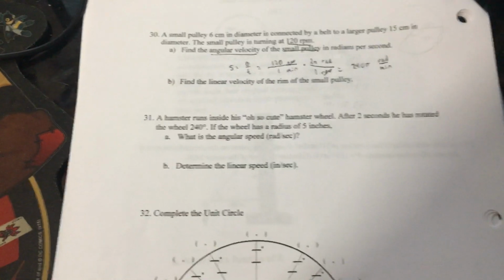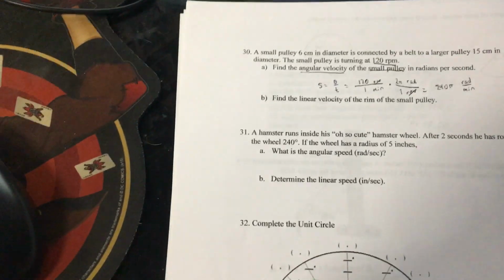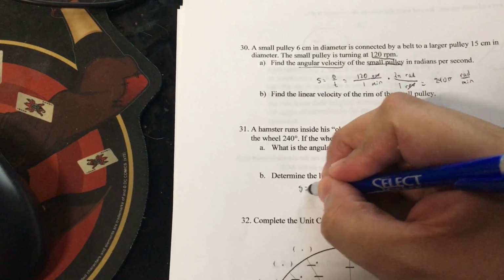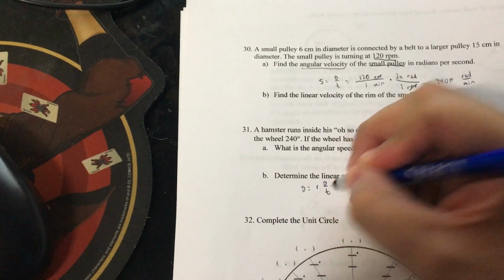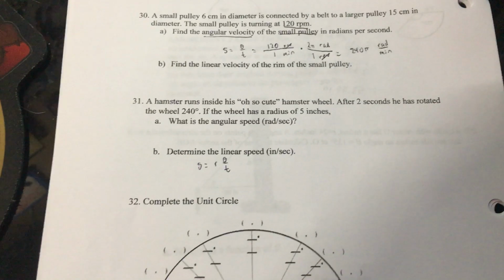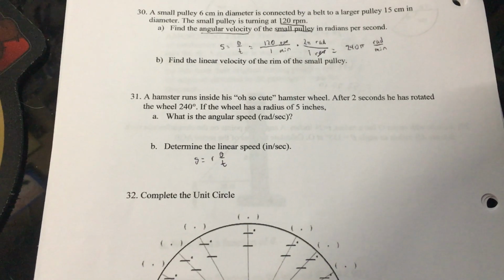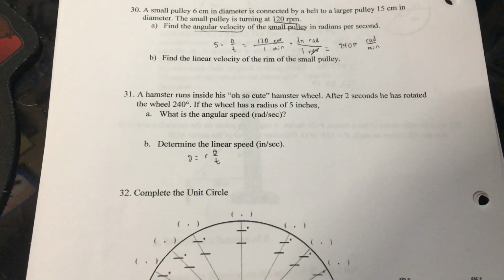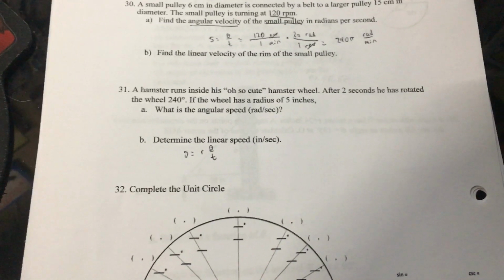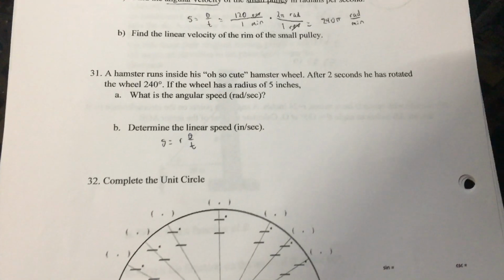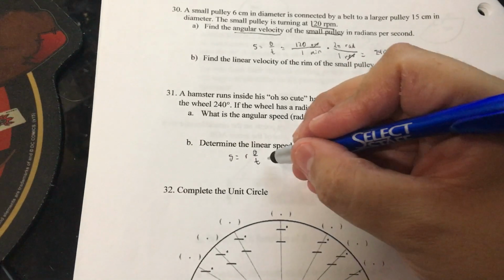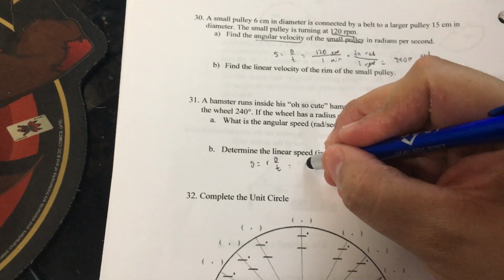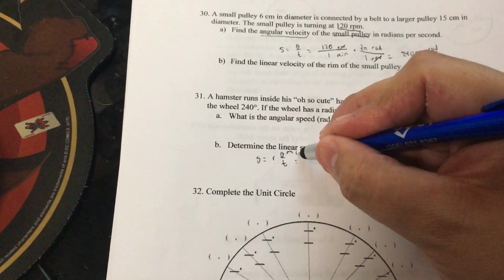Okay, so moving on. Last one I'm going to cover here with y'all. Let's go ahead and find the linear speed, which I know is r times theta over t. So here they're saying the hamster runs inside his wheel. After 2 seconds, he's rotated 240 degrees. What if the wheel has a radius of 5 inches? Right now we're doing part B, so what's the linear speed? So here, again, this has to be in radians.